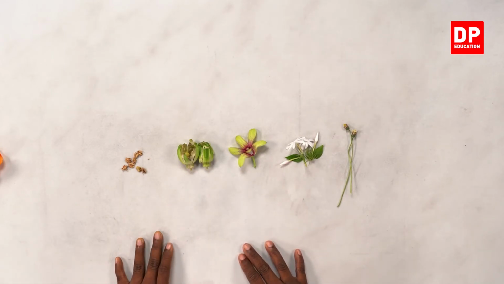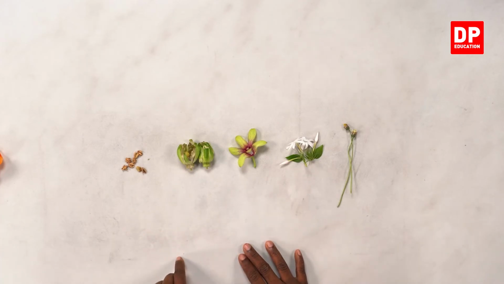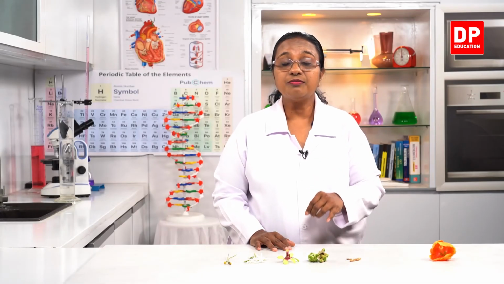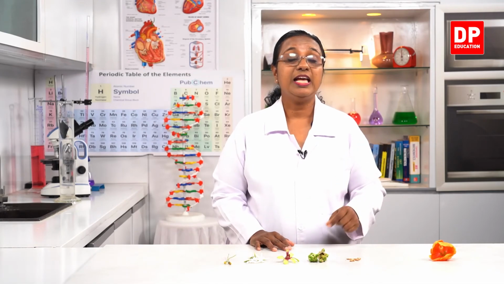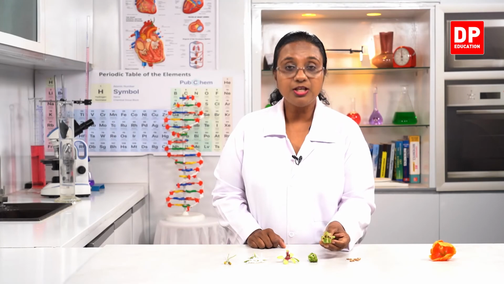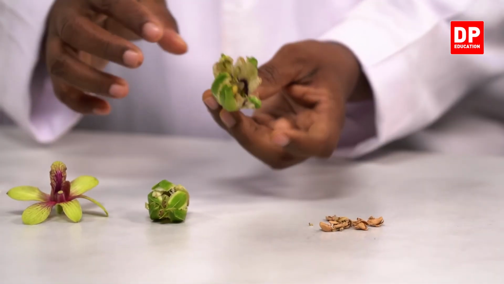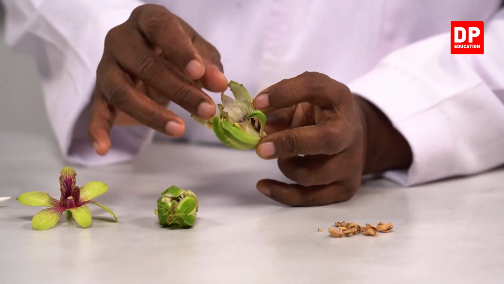Then there is an adaptation, self-sterility. Self-sterility is the adaptation where the pollens of the flower, if they fall on the stigma of the same flower, will not develop into a pollen tube and lead to fertilization. An example of that is passion fruit. So here you can see the passion fruit flower. This is almost in the bud stage. It has not bloomed completely.